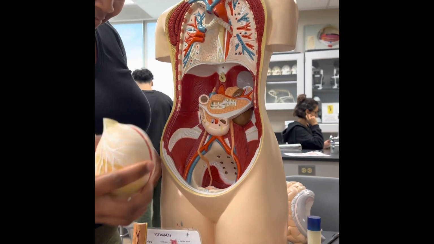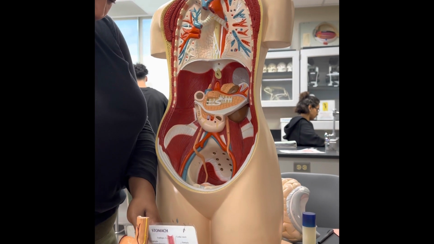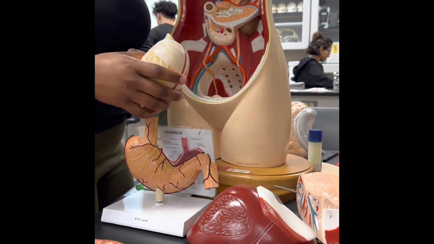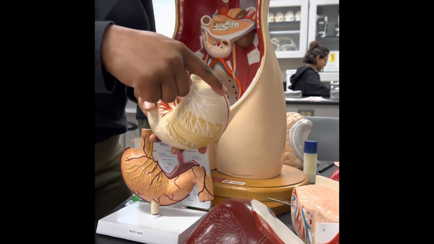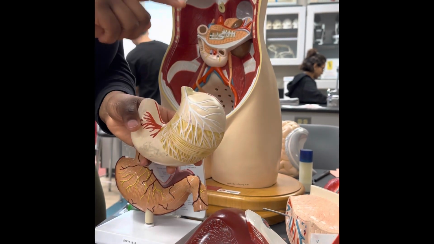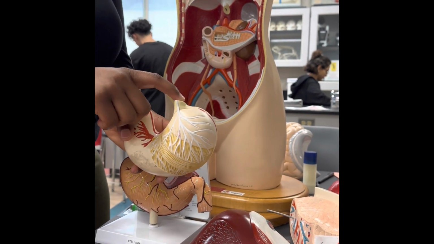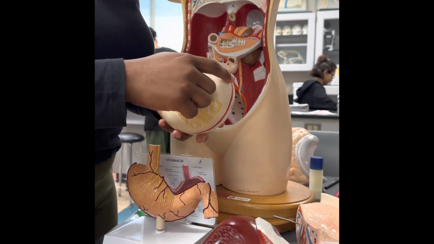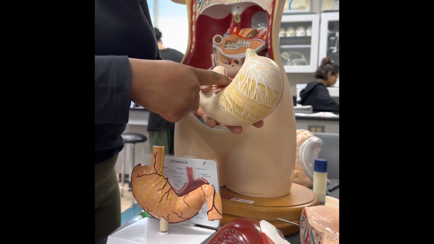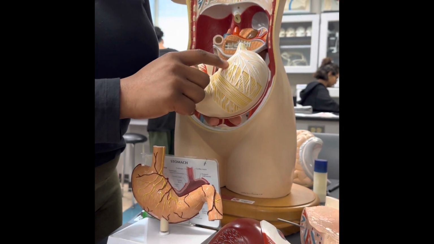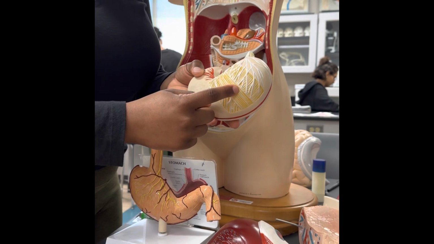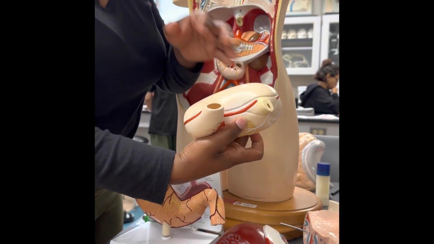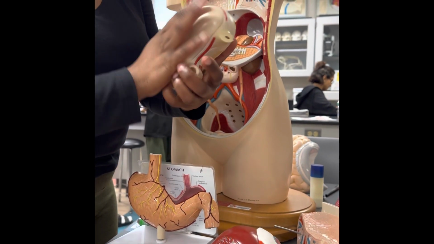Okay. And then for the stomach, I'll go stomach first. Do you care which one? No. Okay. So it's the fundus. The esophagus starts right here, or it ends right here. This is the fundus, the greater curvature, the lesser curvature, the longitudinal layer, circular layer, and the duodenum connects here, and then the body of the stomach.